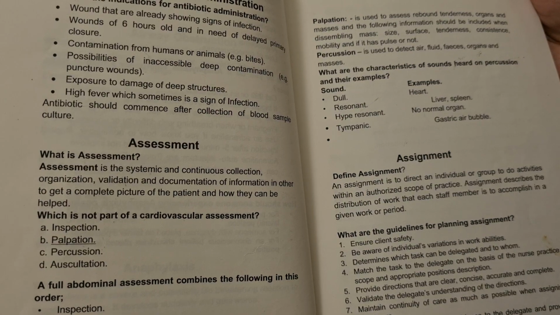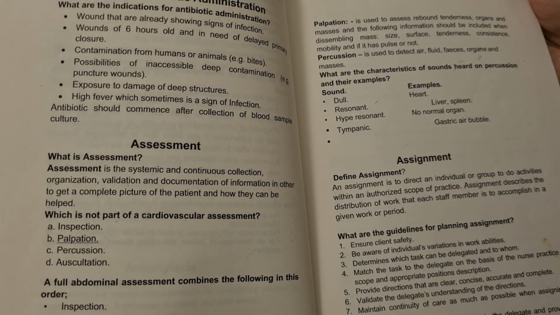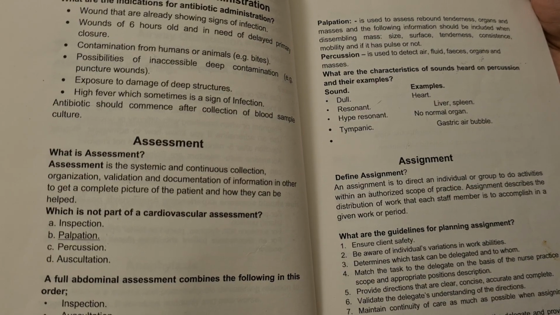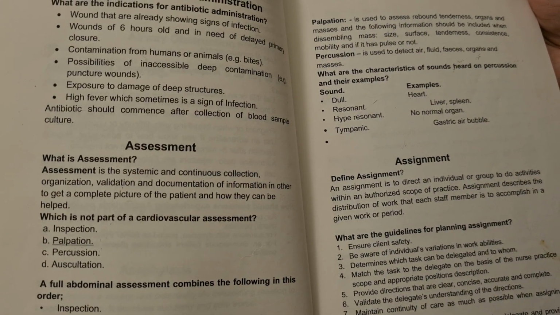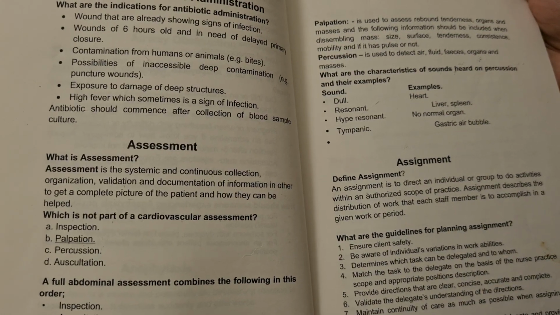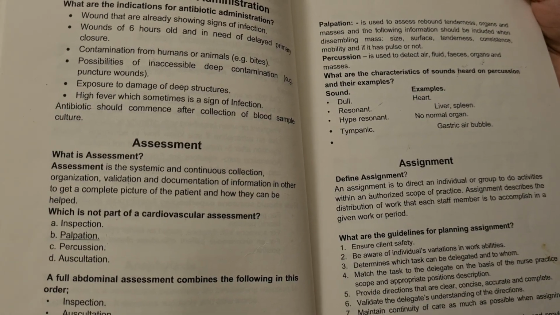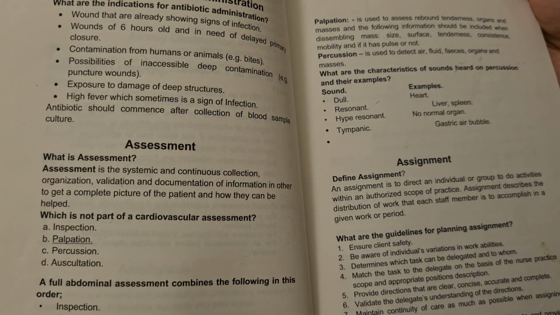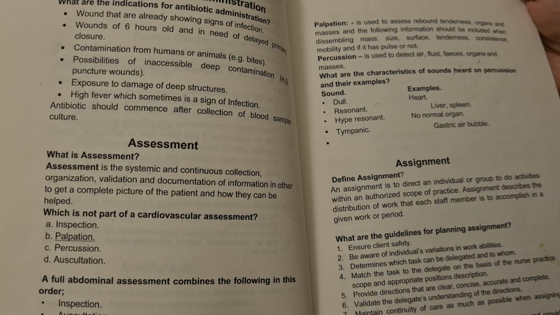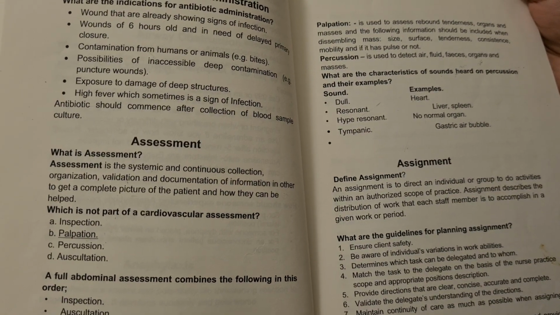Which is not a part of cardiovascular assessment: inspection, palpation, percussion, or auscultation? So it is palpation. A full abdominal assessment combines the following in order. For the abdominal assessment, we have to do inspection first, auscultation, percussion, and then palpation.